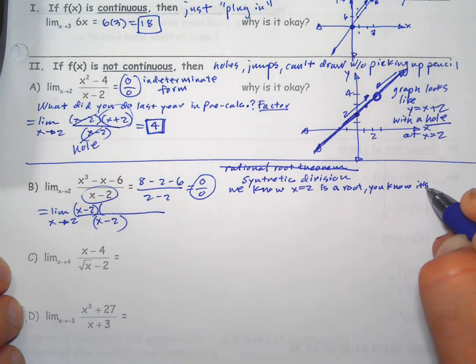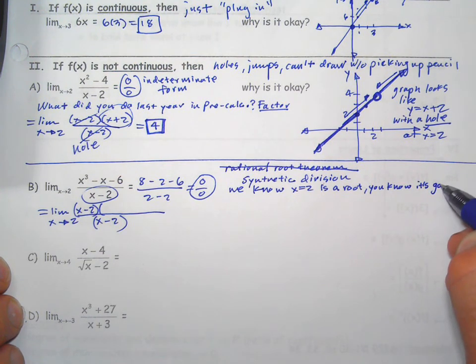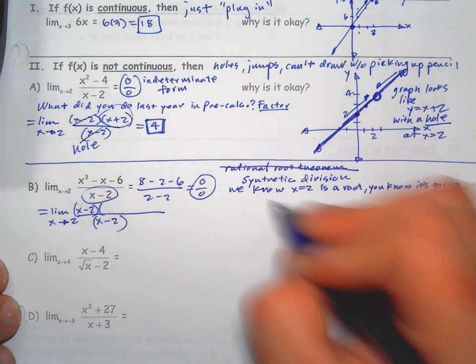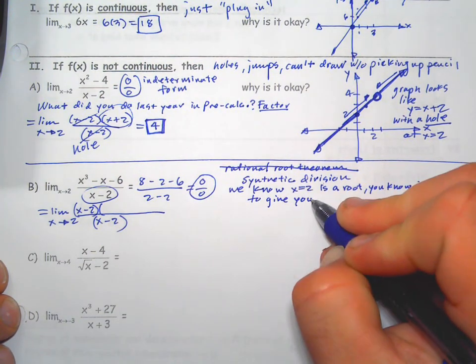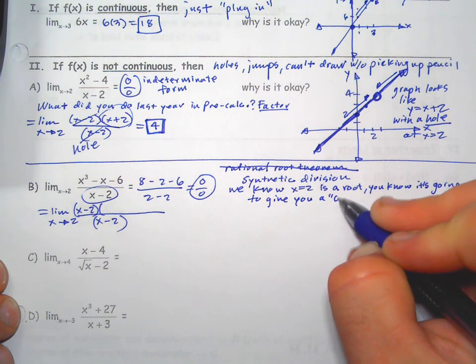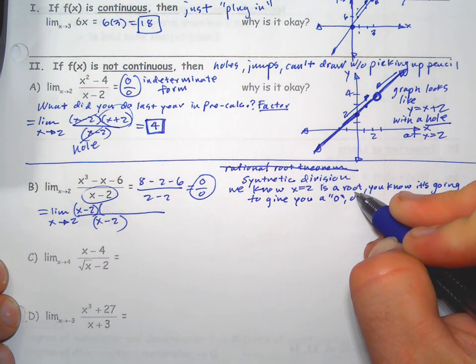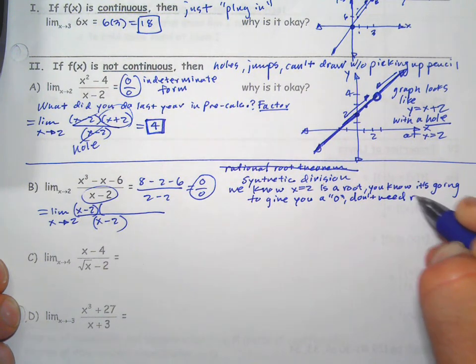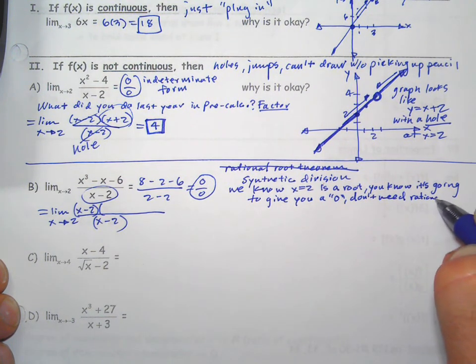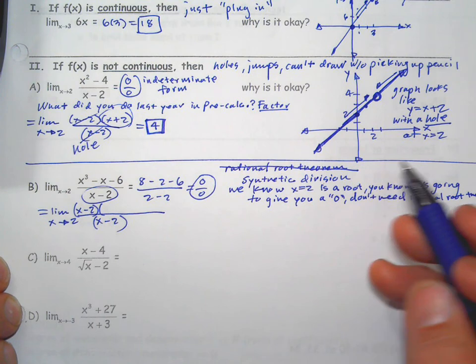It's going to give you a 0. And so we don't need rational root theorem. Rational root theorem is just a way to find a root, any root. We got a root. It's got to be x equals 2.